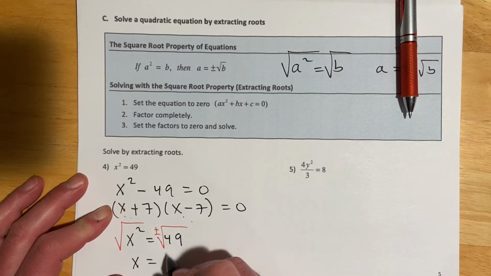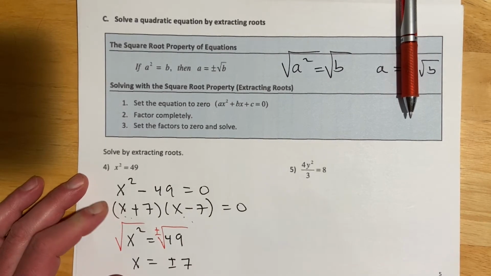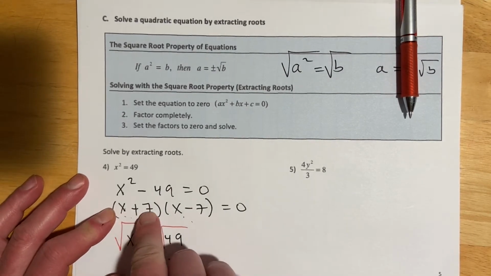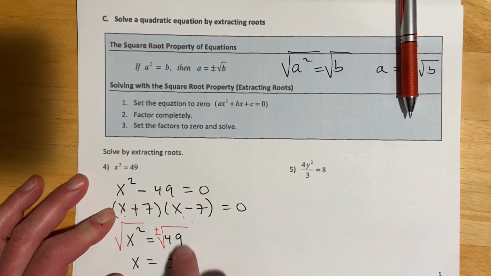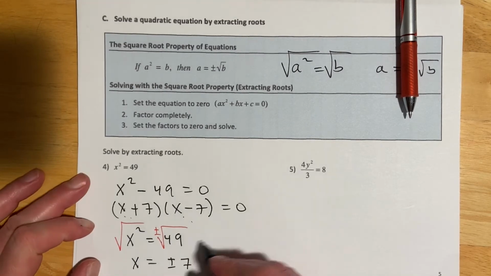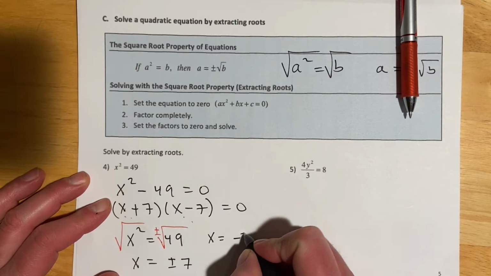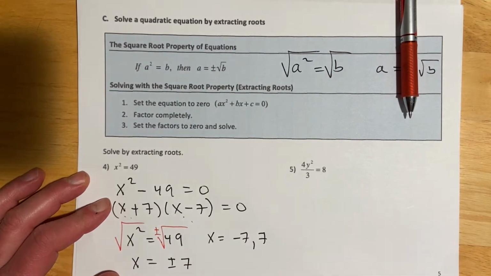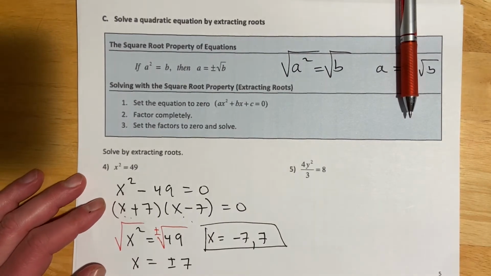So plus or minus root 49 would be plus or minus 7. You can see here if I put a negative 7, it comes out to 0. If I put in positive 7, that would also come out to 0 for that factor. So here my two solutions are x equals negative 7 and x equals positive 7.